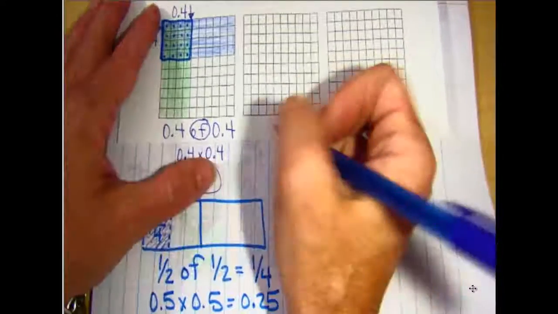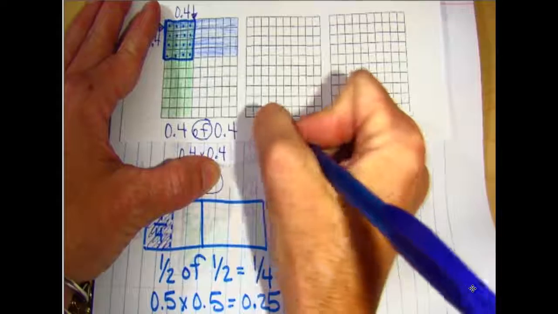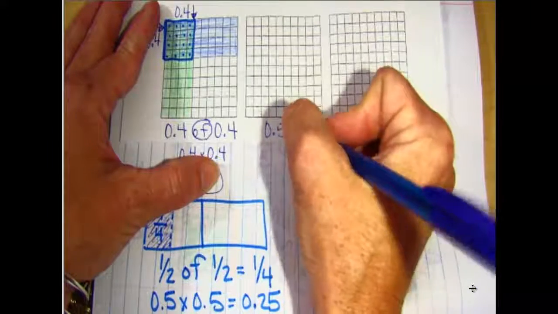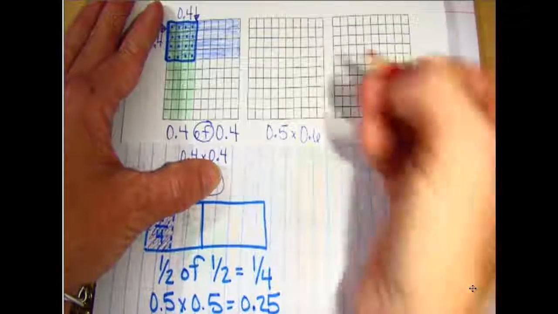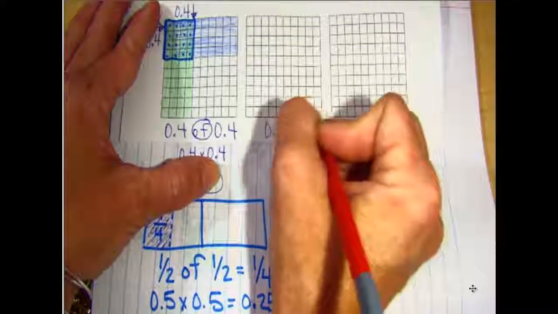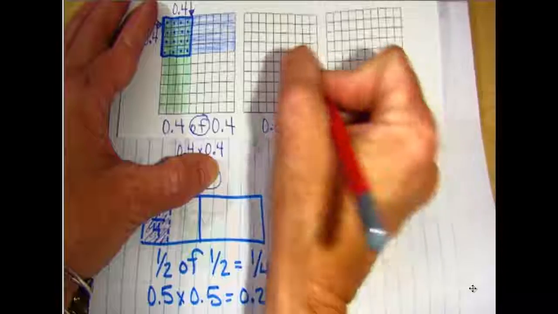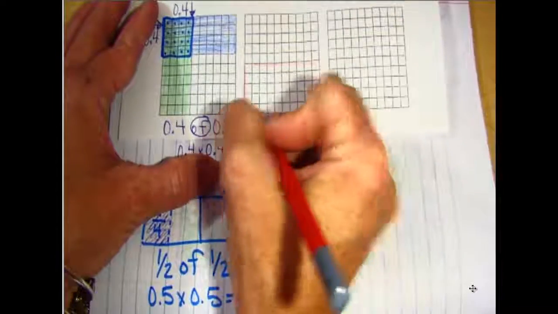If I want to show 5/10 of 6/10, I could shade 5/10 horizontally first. 1, 2, 3, 4, 5, and shade this whole section horizontally.